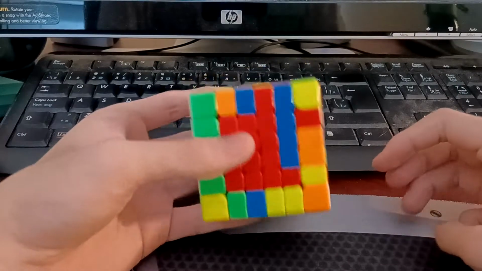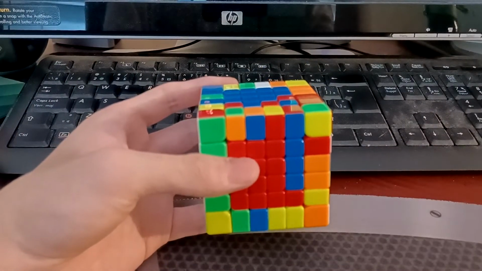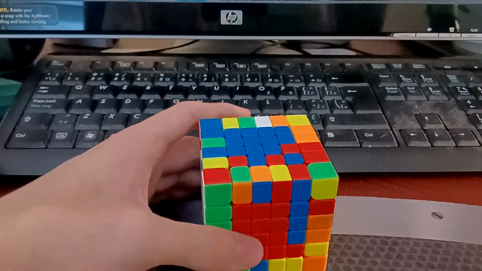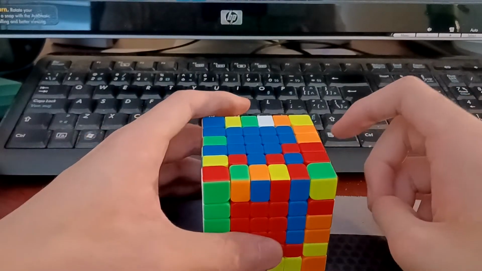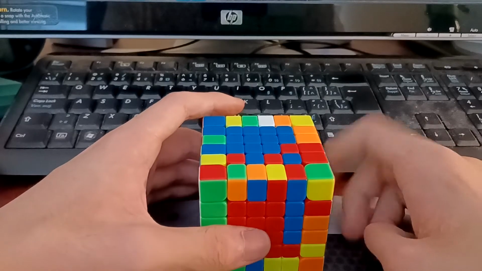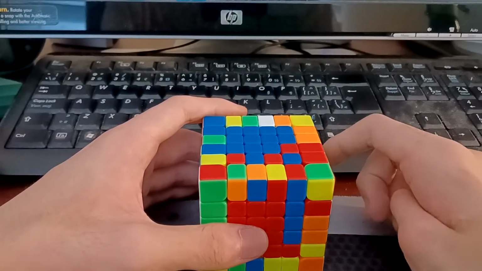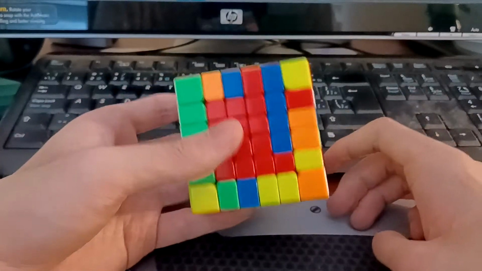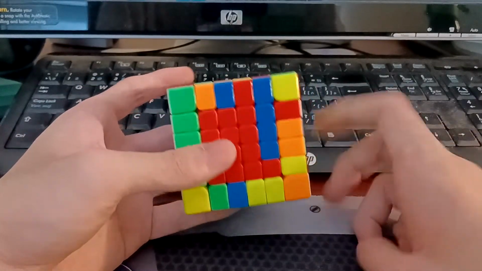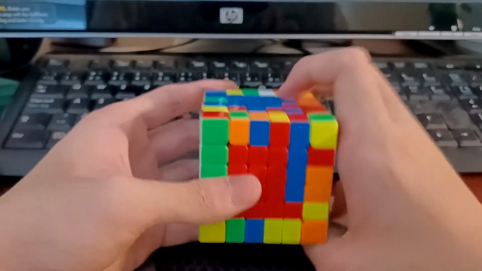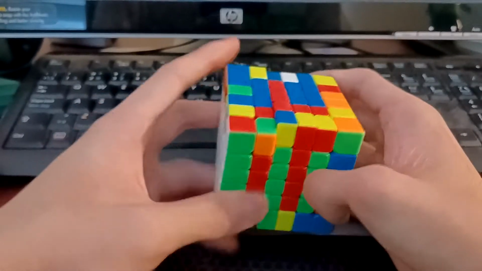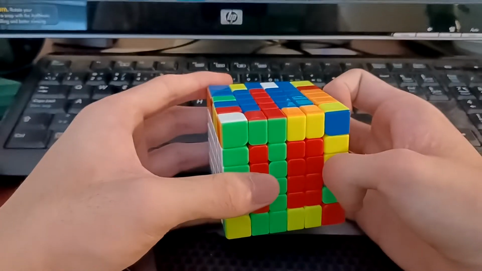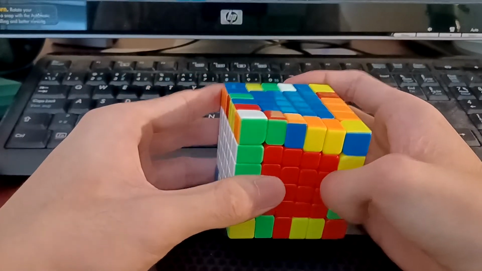Okay, for this next case, it's basically the mirror of the last case, but here I think you have another option, whichever one is easier for you to execute. So same explanation as last time. You can do wide R and slice at the same time, U prime, wide R prime, U, slice back.